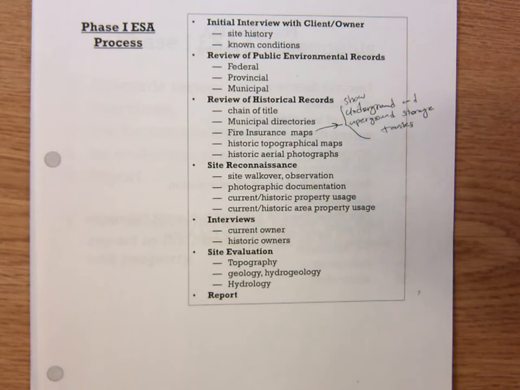Now that you have done the site visit, the public environmental record review, and the historical record review, you have more information about the geographical area, the environmental requirements, and the possible activities that could have been done on the property. So you go and ask the current client more specific questions that could give you more information about the site and potential contaminants.